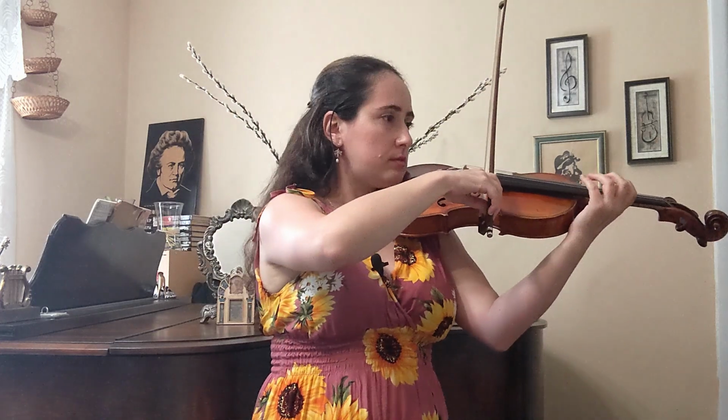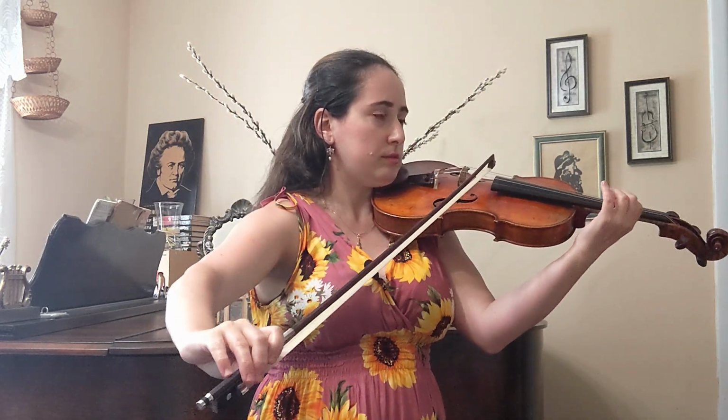So one of the goals in this etude is to create a very flowing and very subtle adjustment with the elbow, because what we don't want to do is this. I used to play like this.